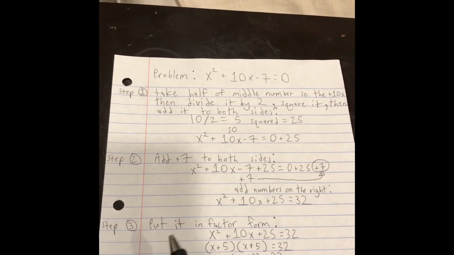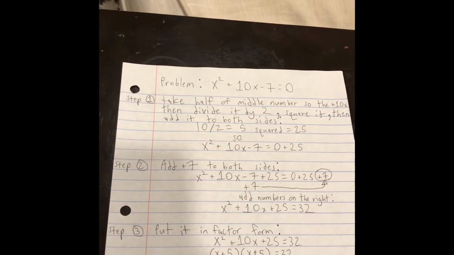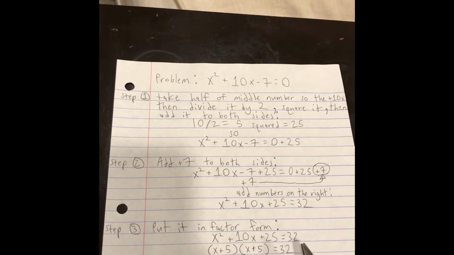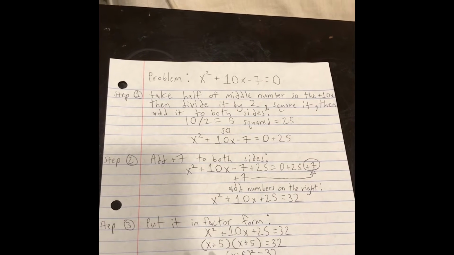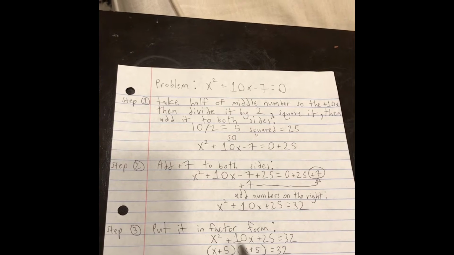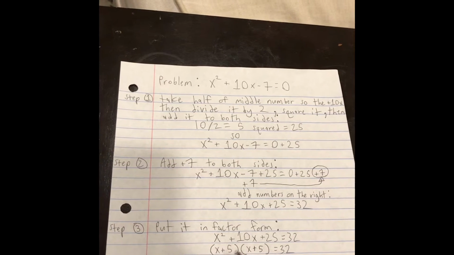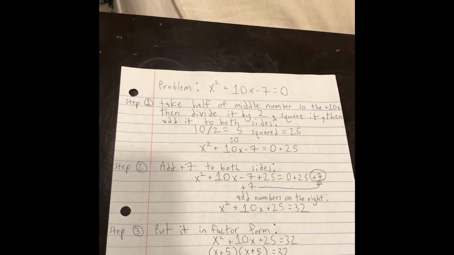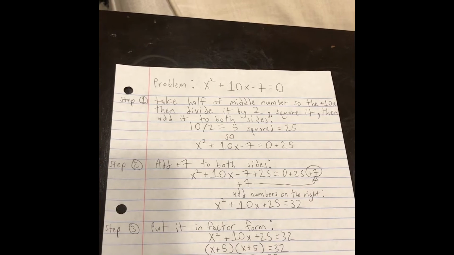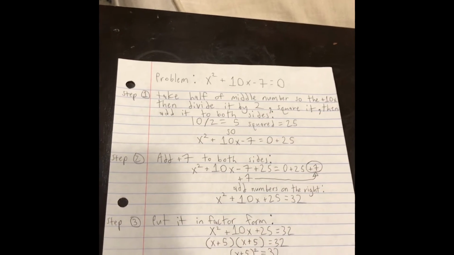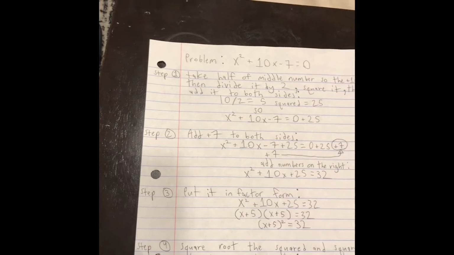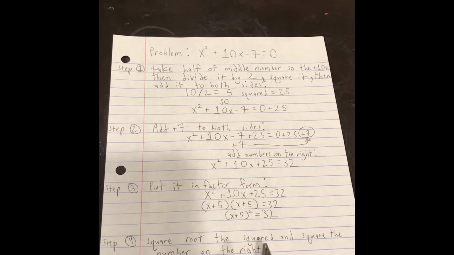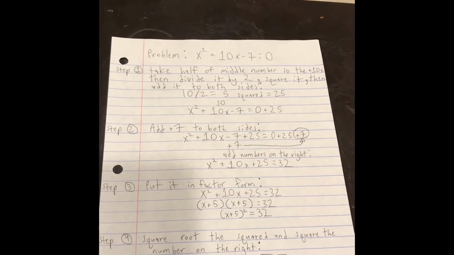The next step is you want to put it in factored form. So you get x² + 10x + 25 = 32. You take half of 10, and then you get 2 of these into factored form. You put it into (x + 5)² = 32. And then the next step is you want to square root this, so you square root the square and then square root the number on the right as well.